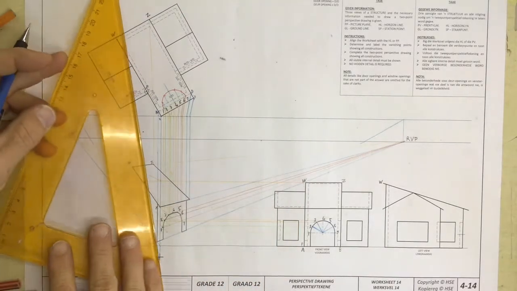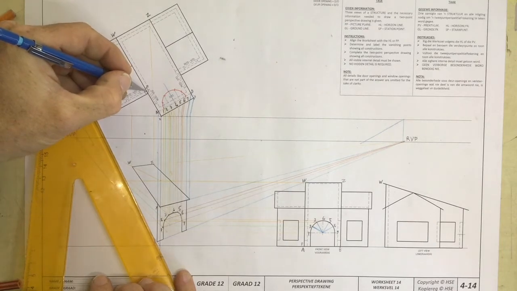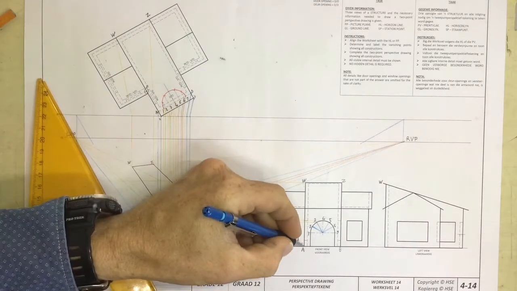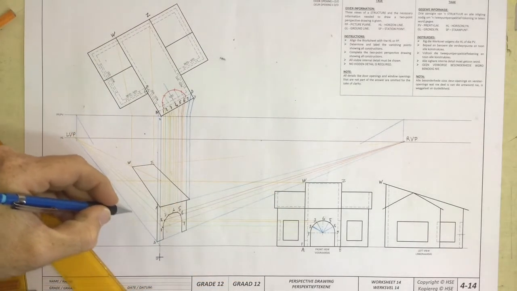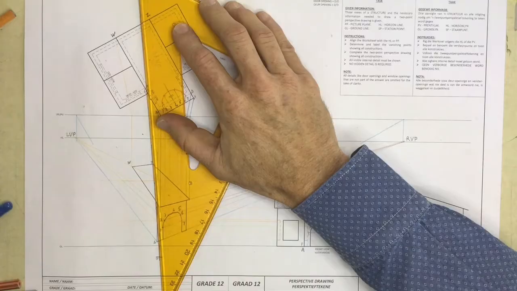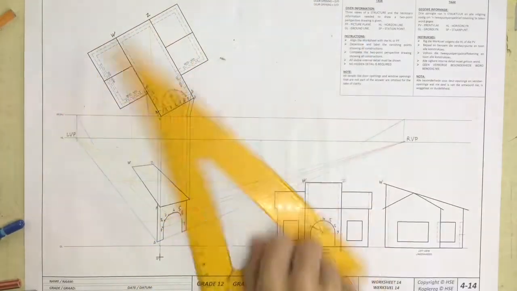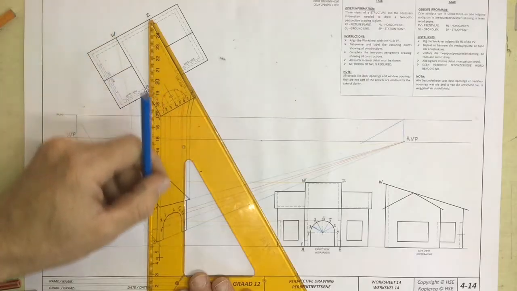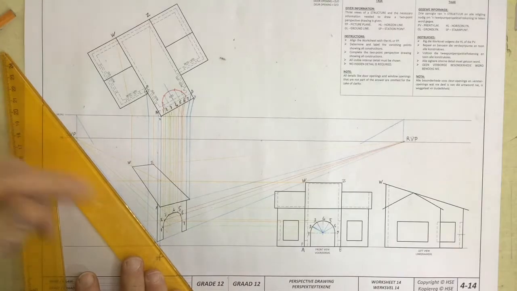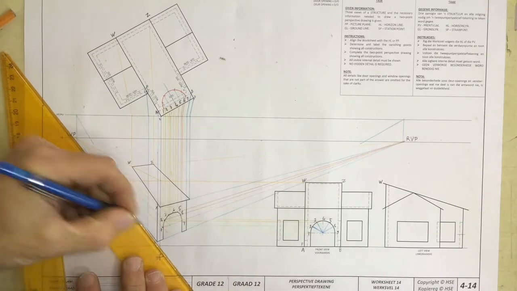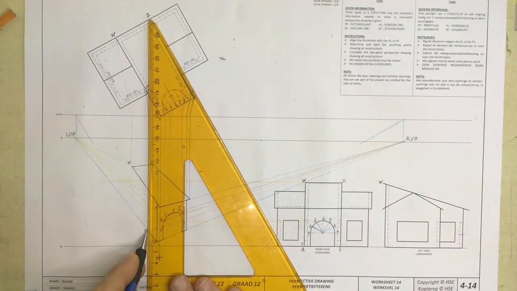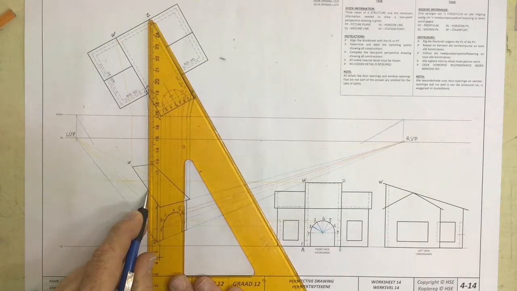I'm going to take point P, which is on this line over here. It drops down all the way down to ground level. Take point P across, take point P back along there, and I can then take a line going from point P, going down to the picture plane, and dropping down into my picture. There is point P on my drawing, and I can draw in a line going across there. Right, that is obviously going right up to the roof level as well, so I can draw a line going all the way up to roof level.